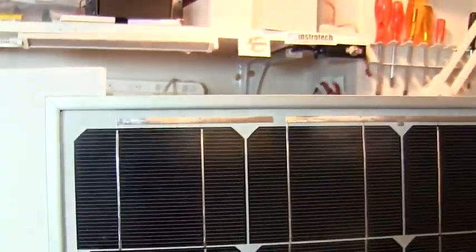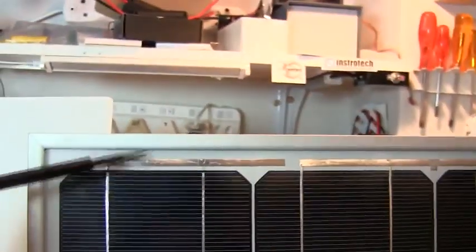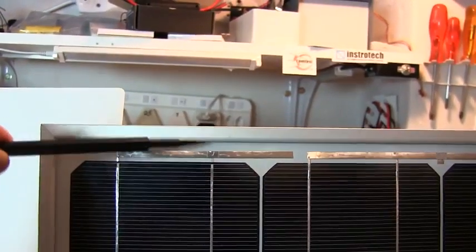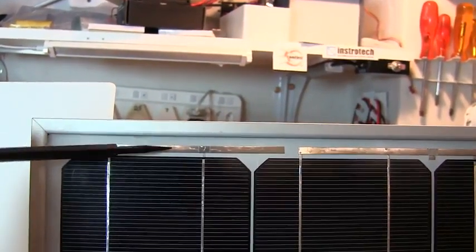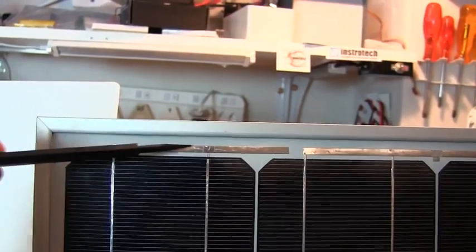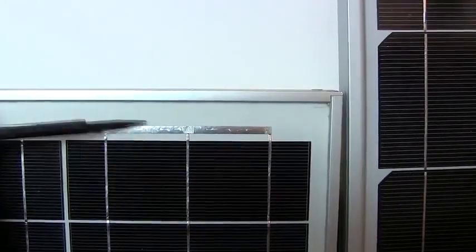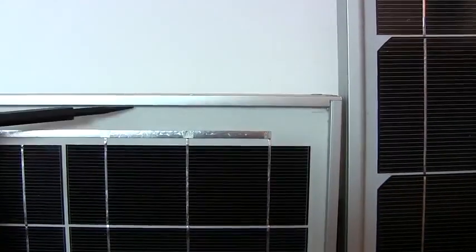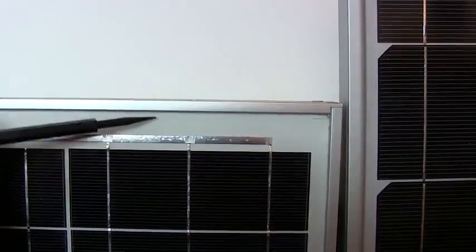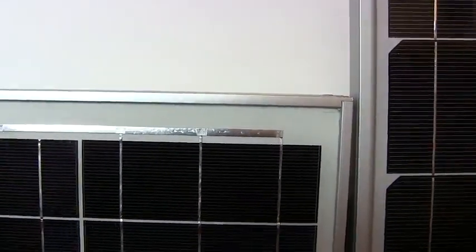And I'll show you on this panel over here. This is a bigger panel, and as you can see, there's not much gap between the actual frame and that tab itself. What you want to be looking for is more like on this solar panel over here, where you've got a little bit of a margin so that if you do have any high voltages flowing through your panel, there's no risk of arc over and thus the panel not performing as it should.